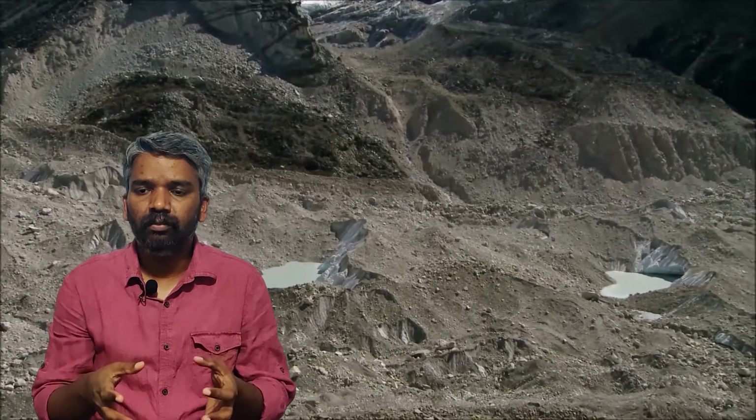Internal plastic deformation is the dominant process by which the ice in the glacier flows. At depth, the tremendous weight of ice causes ice crystals to arrange themselves in parallel layers that glide over each other, much like a deck of cards.